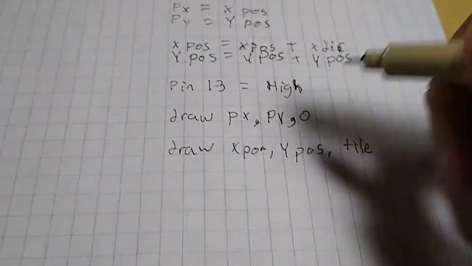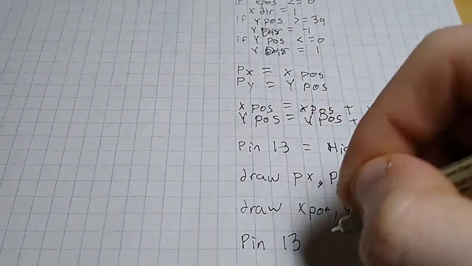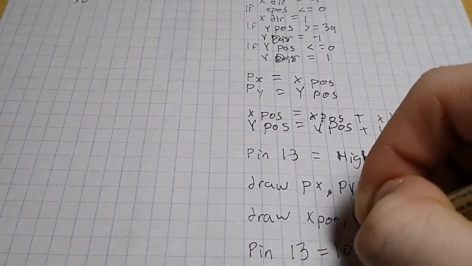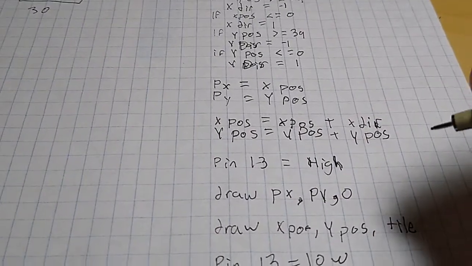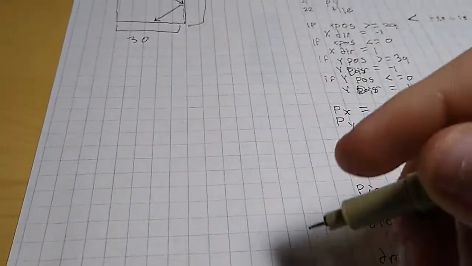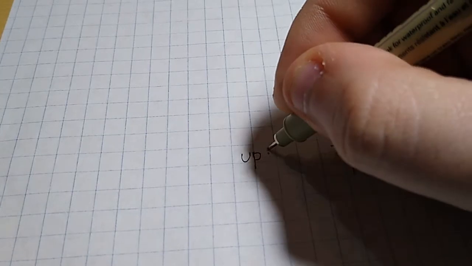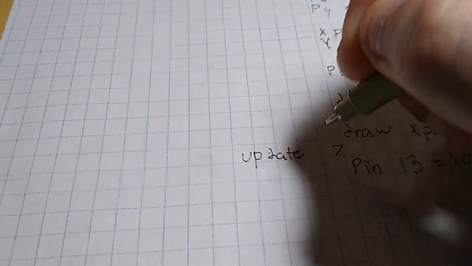And then after that, we just want to pull pin 13 low. Turn it off so it knows we're finished sending data. Actually, I forgot one extra step. We gotta update the display. And that's very easy. It's a single instruction, no arguments. It's just labeled update.